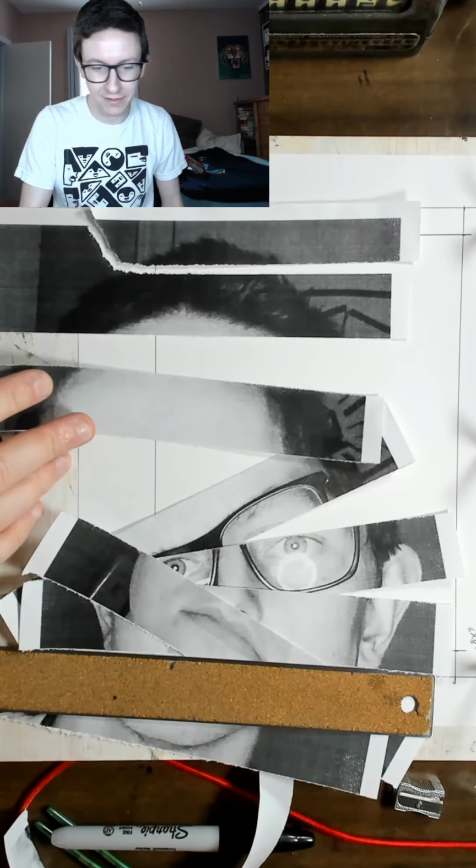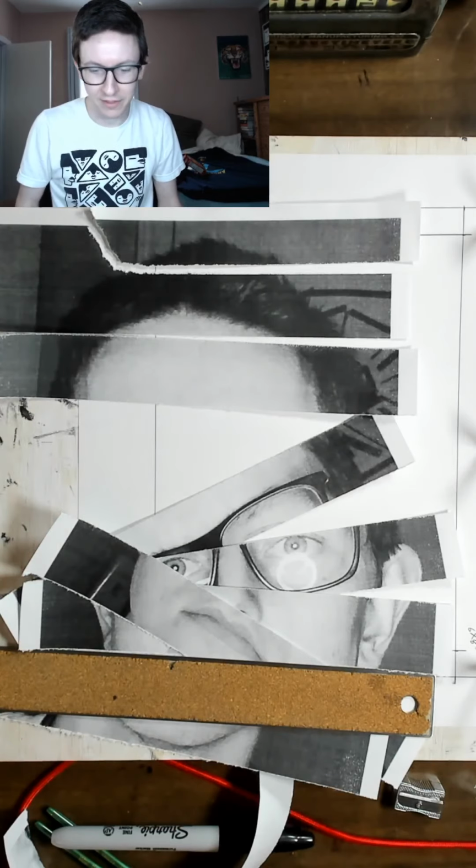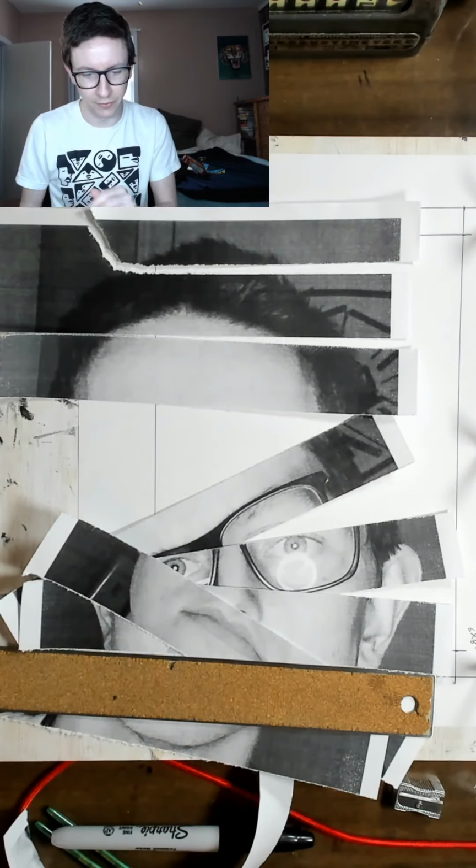That is a big Matisse. It's about the same size. Anyway, I just printed it out. This was for an old thing.